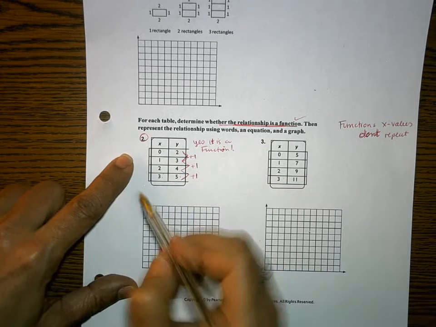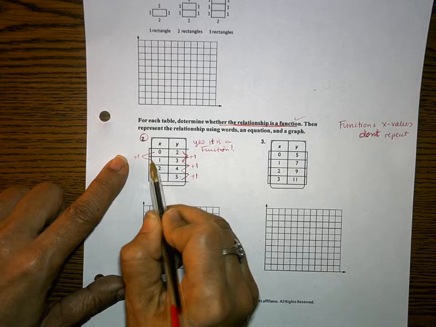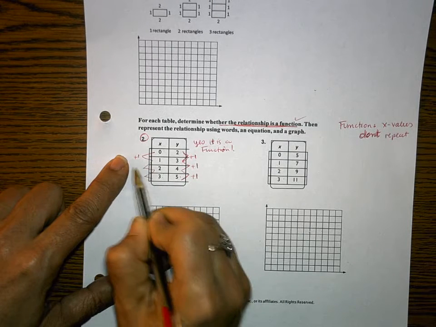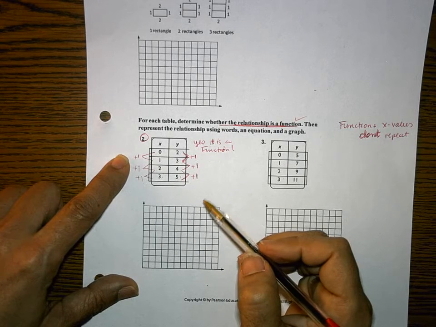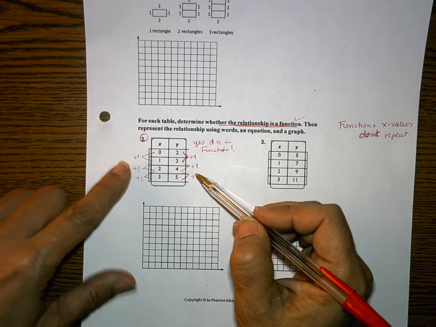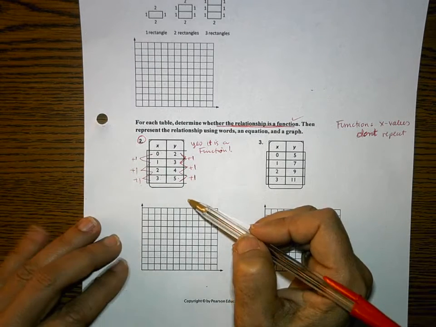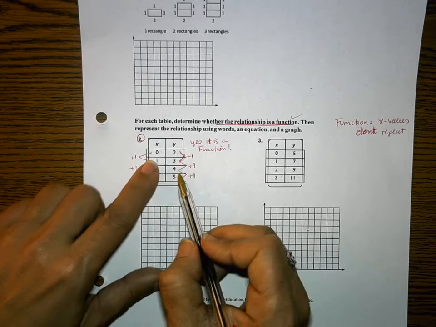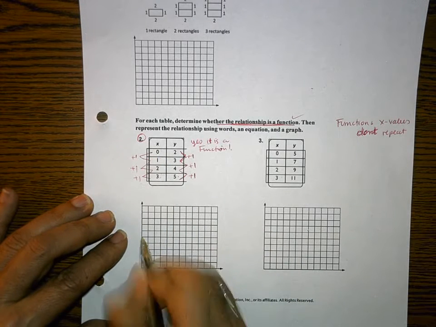And on the x values, from 0 to a 1, I'm also adding a 1. From 1 to a 2, and from 2 to a 3, we're also adding a 1. So you see that it has a pattern on the x values and it has a pattern on the y values. And with that pattern, we can continue the pattern forever. So it does have a pattern.